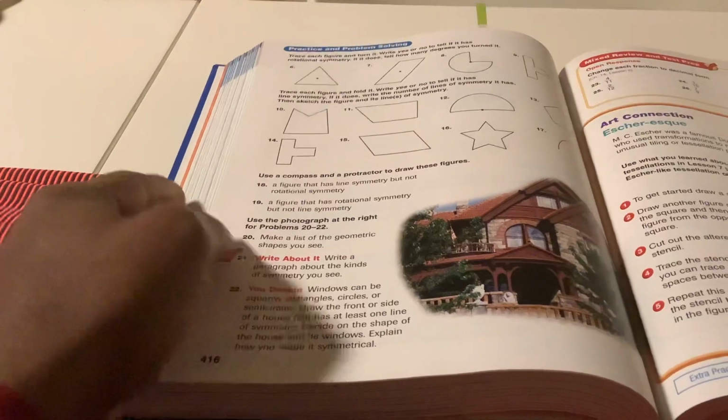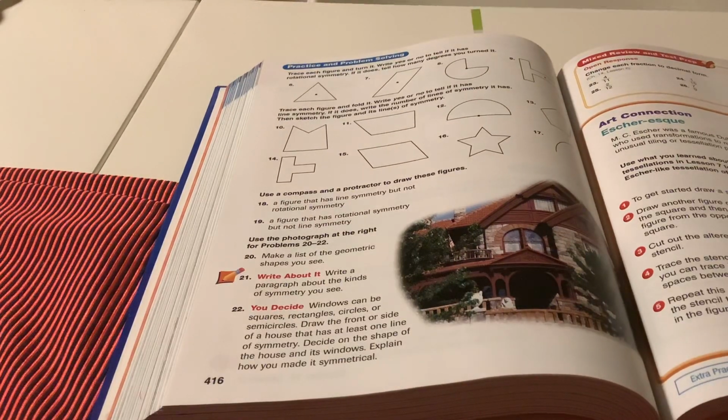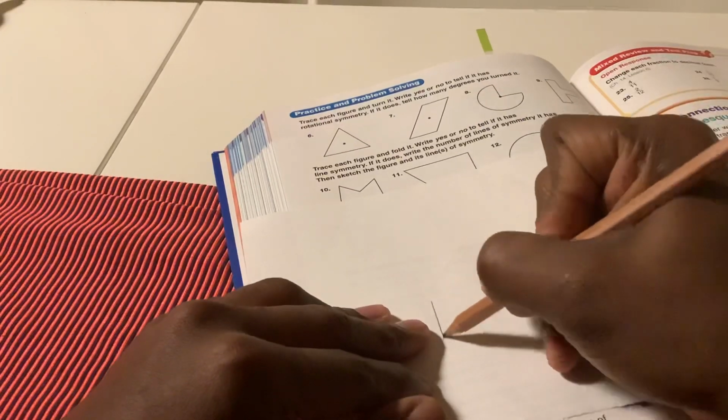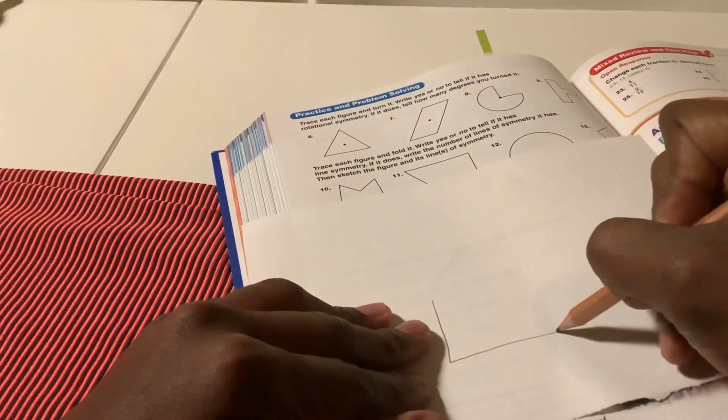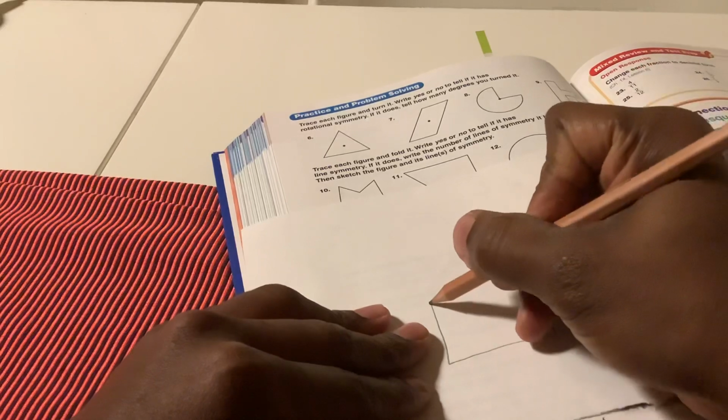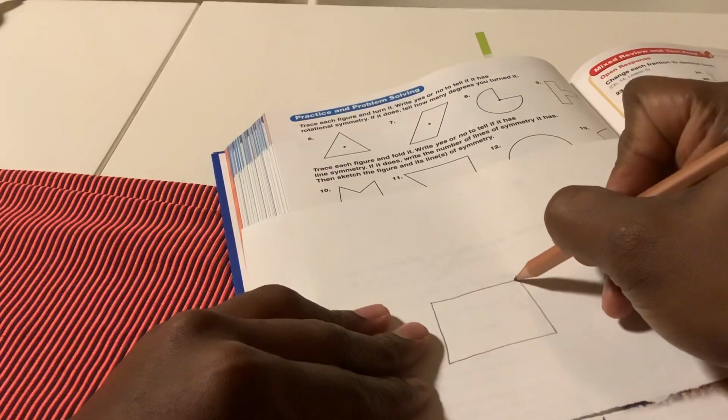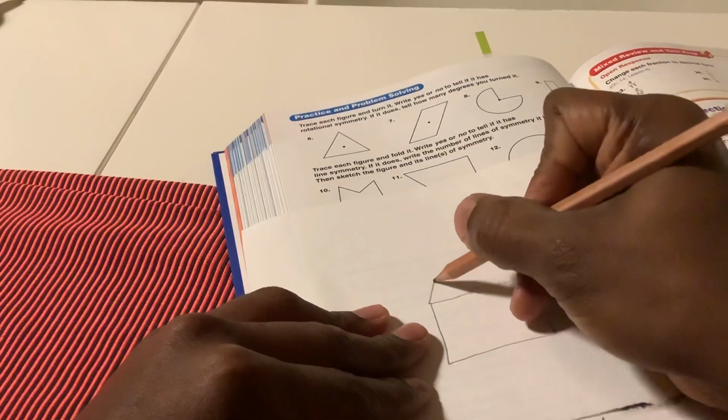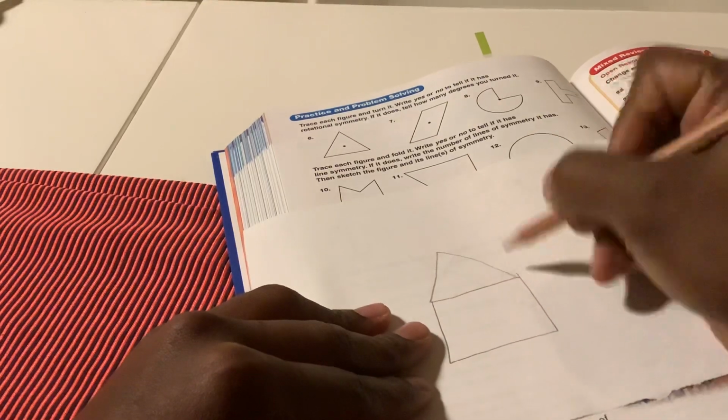Okay? So on a different piece of paper, I want you to draw a house, and I want you to decide what type of windows that house is going to have. Okay? Just draw it simply. I'm just going to simply sketch. If it's not perfect, that's okay. This is just my example to show you. So there's the base of my house. That's that. And then you're going to decide what types of windows it has.